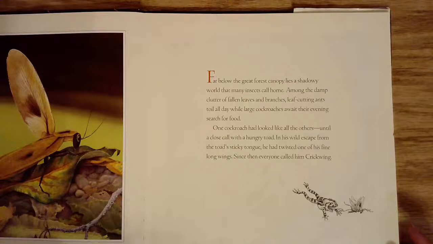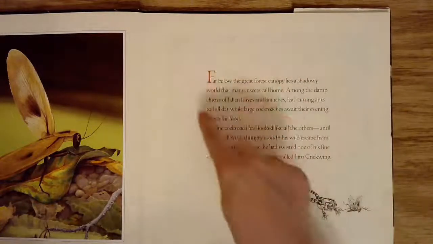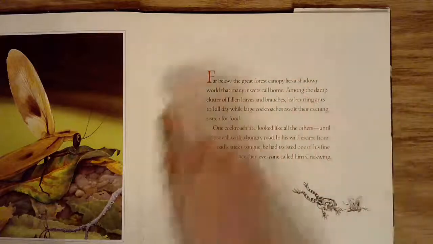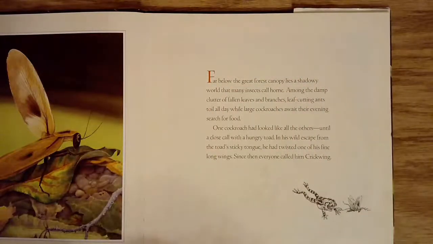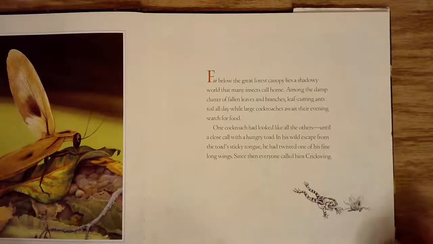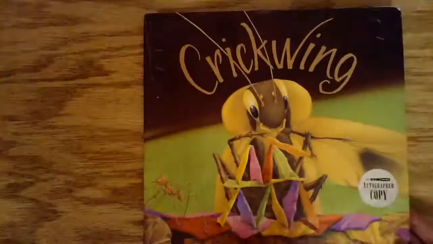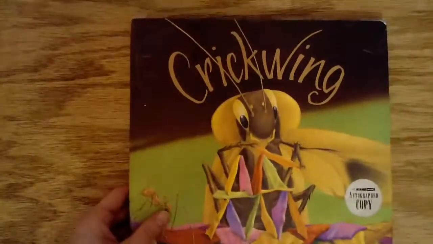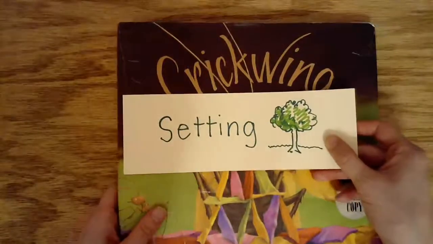So this alone, this one paragraph, this beginning, is so powerful because we get a sense of the setting, and it's described so beautifully here. You can really imagine being there almost. So that is a story called Crickwing, and that has to do with setting. You're describing the place for the story, where the story takes place.